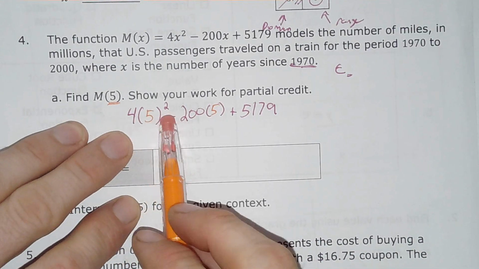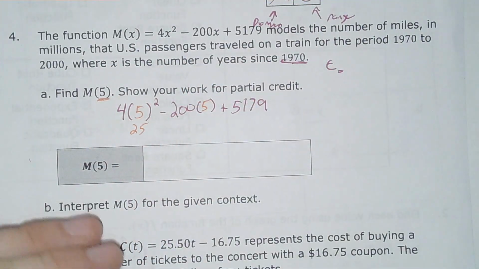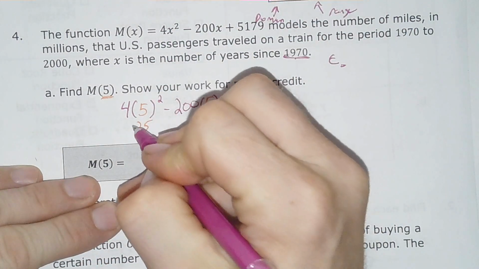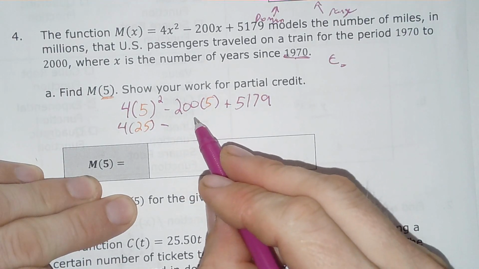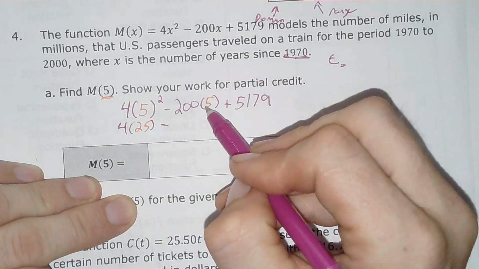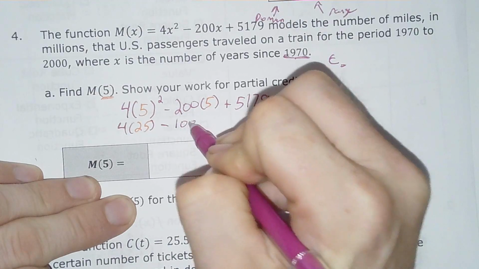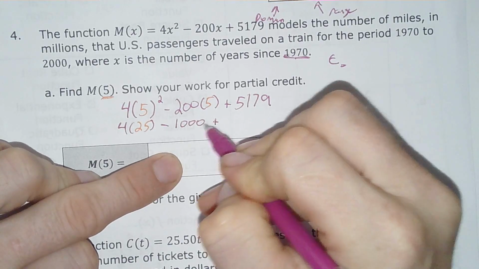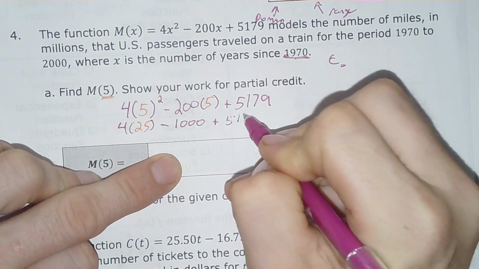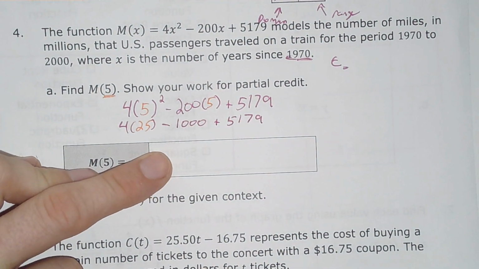So 5 squared is 25, and that's still times 4, minus 5 times 200. 5 times 100 is 500, and 5 times 200 is 1,000. Then plus 4179.